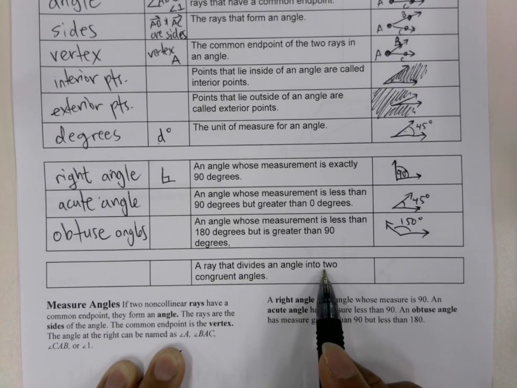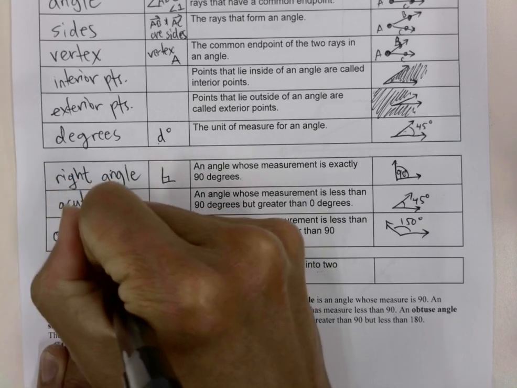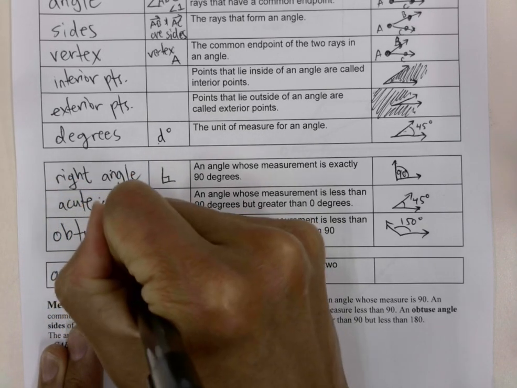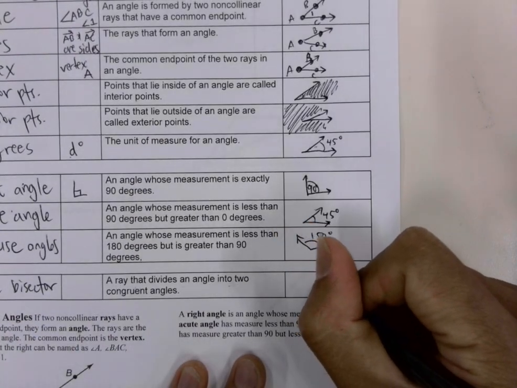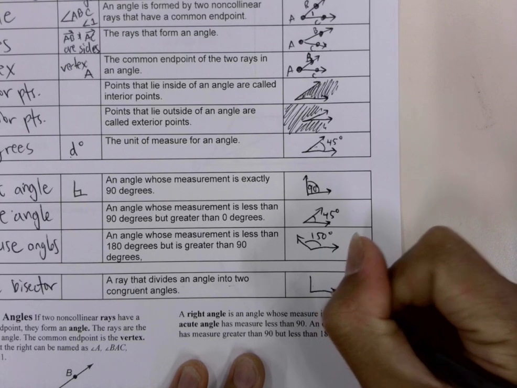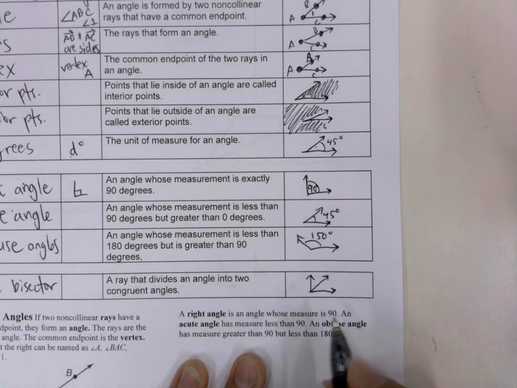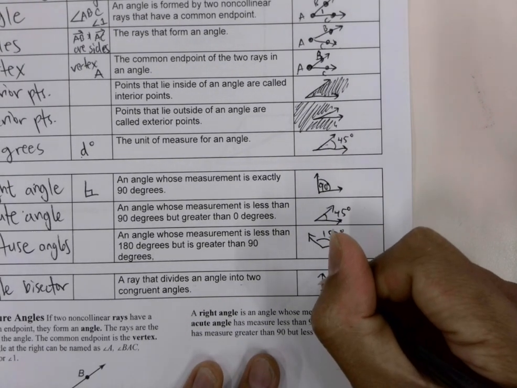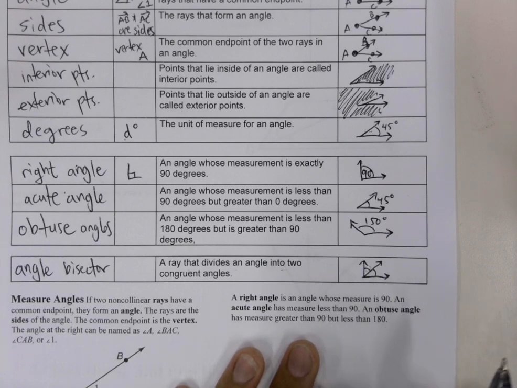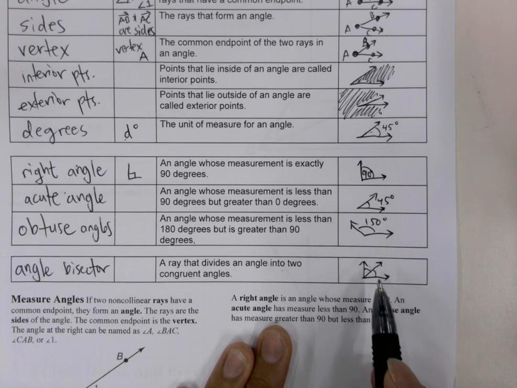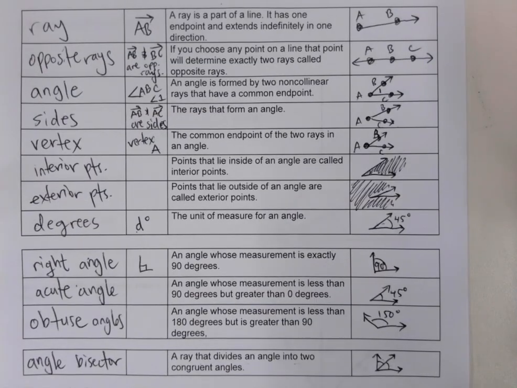And then here's a ray that divides an angle into two congruent angles. This is an angle bisector. Over here, I could say, here's my angle, and I have my angle bisector. It divides the angle into two congruent angles. And we could say they're congruent by having these two arcs. So that means that this angle is the same as that angle. Okay, so those are our vocabulary words.